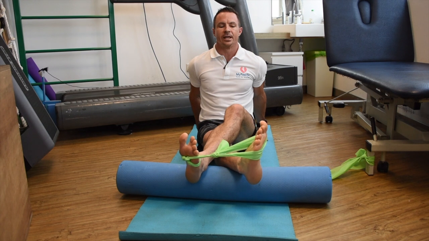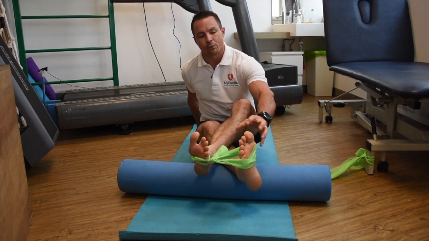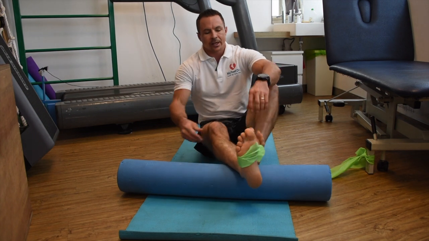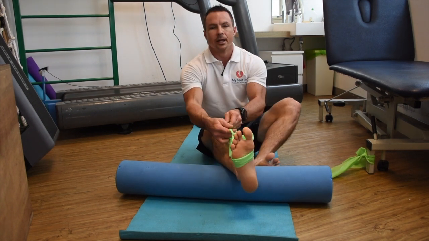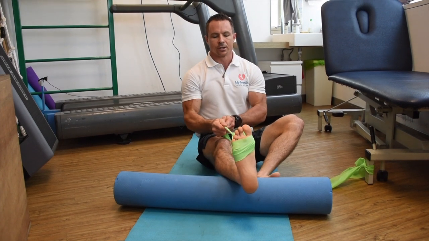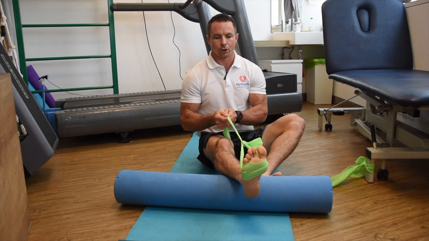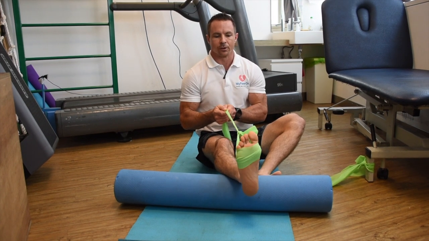This is called foot inversion, and this is going to help to support the tendons that support the inside of the foot. Now the next exercise we're going to do is we're going to grab the band and we're going to do what we call plantar flexion. So we can prop our foot up again on something, and we're going to take our foot and we're going to push down. And we're going to do this about 20 to 30 times.